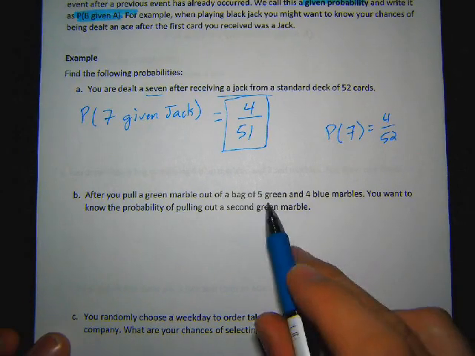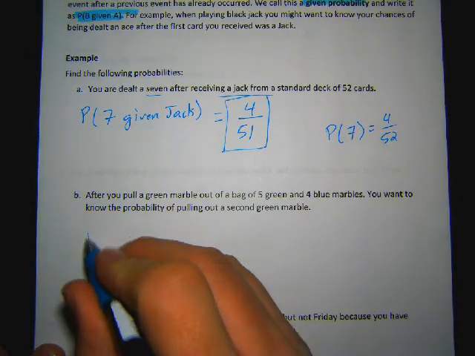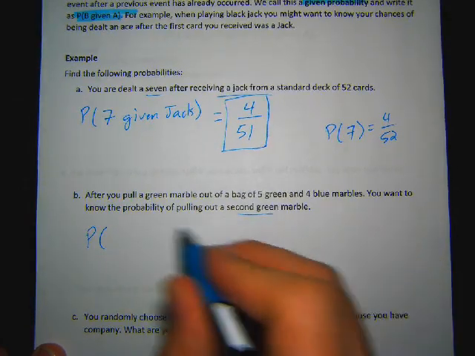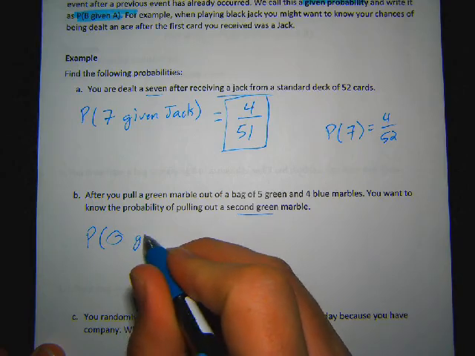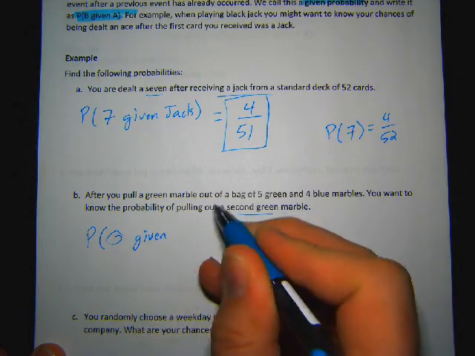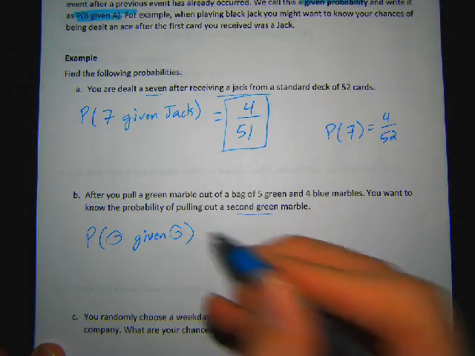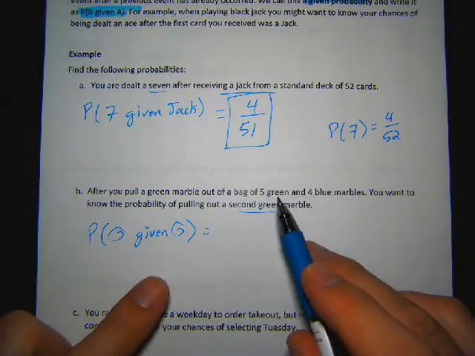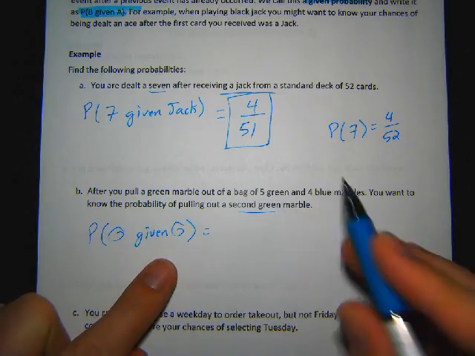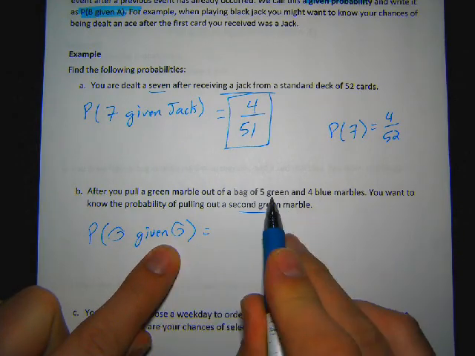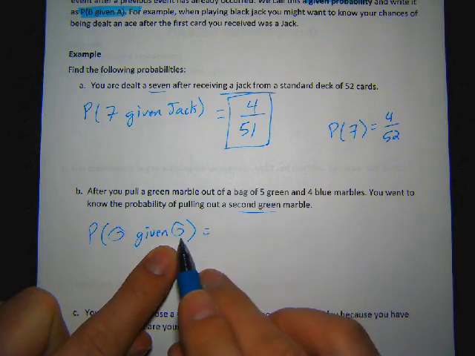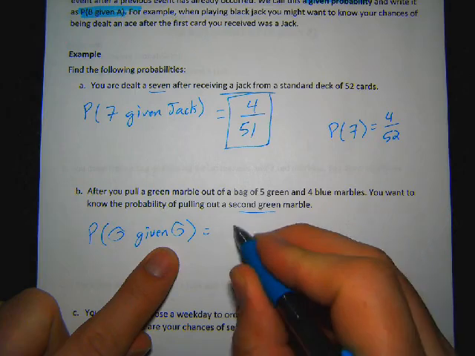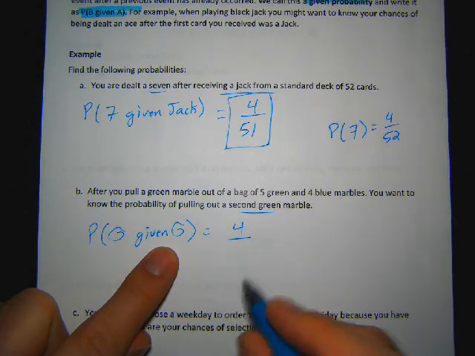So you start out with 5 green and 4 blue, and you pulled out a green first, but now you want to find a second green. So we're looking for another green. So we're going to do green given we already pulled a green the first time. So green given green. Okay, so we're looking for green. Right now we already know that the first pull took one of these greens away. So now there's only 4 green marbles left because they took one out.